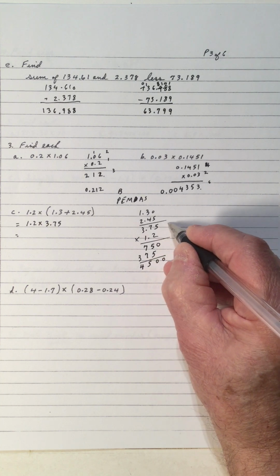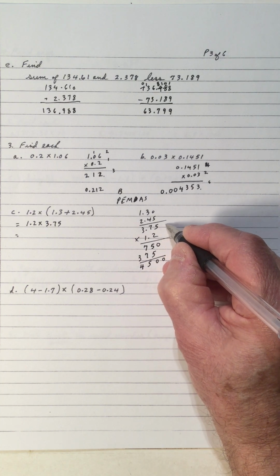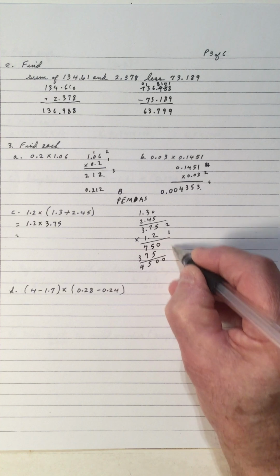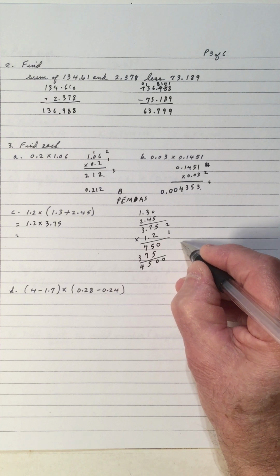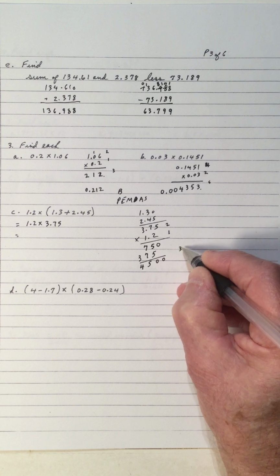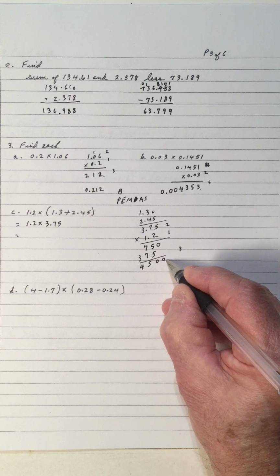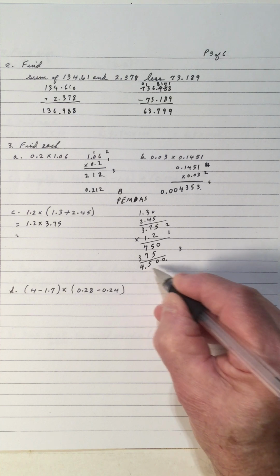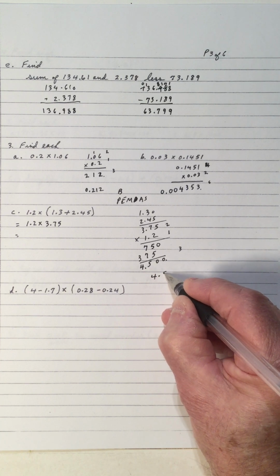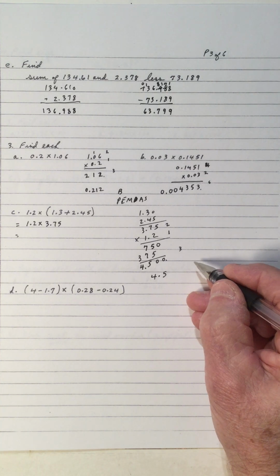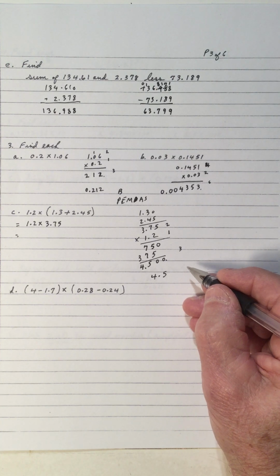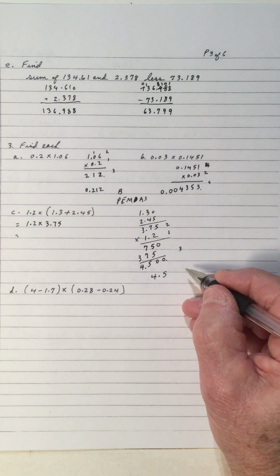And right here, when you multiply, there are 2 decimal places and 1 decimal place, 3 altogether in our answer. So start here: 1, 2, 3. So the answer is 4.5. Again, a calculator's quicker, but practice with your pencil.